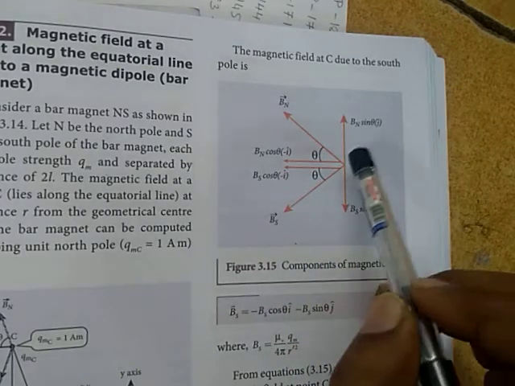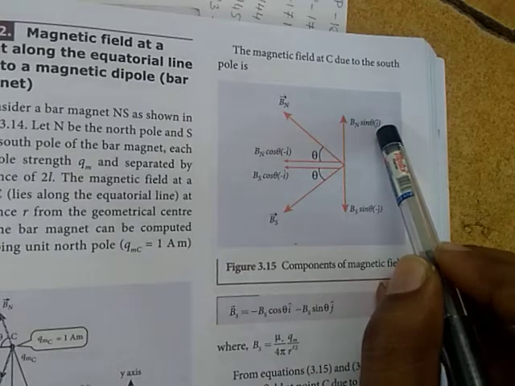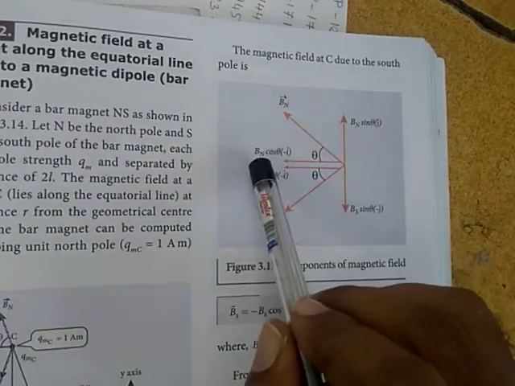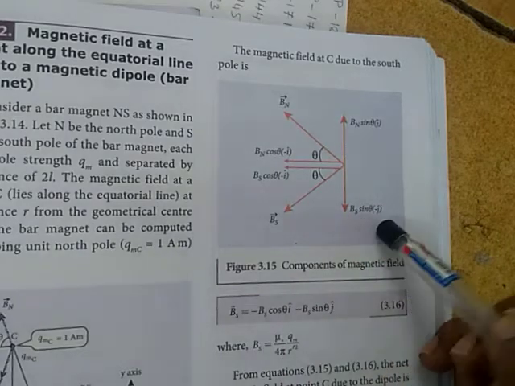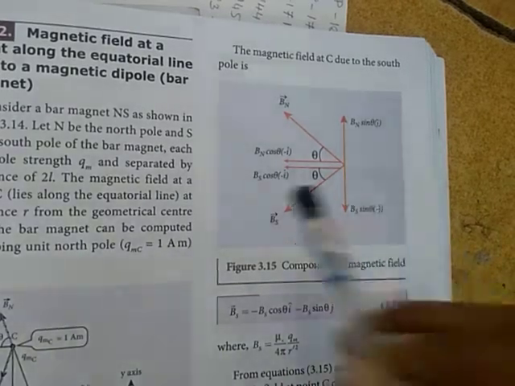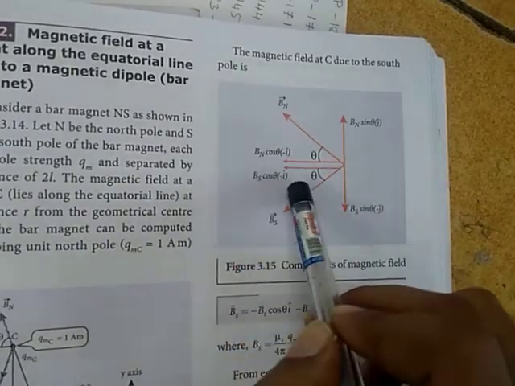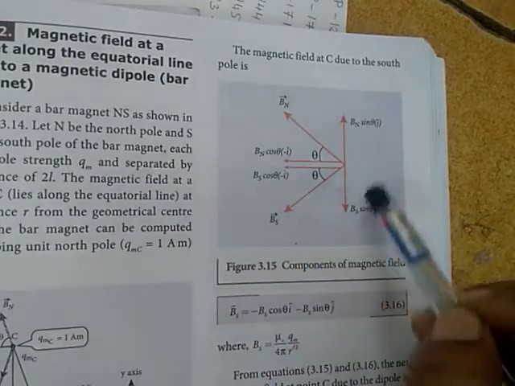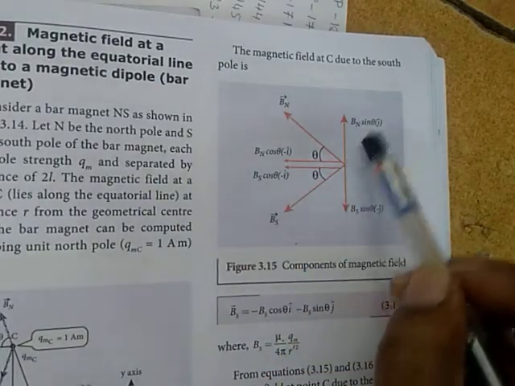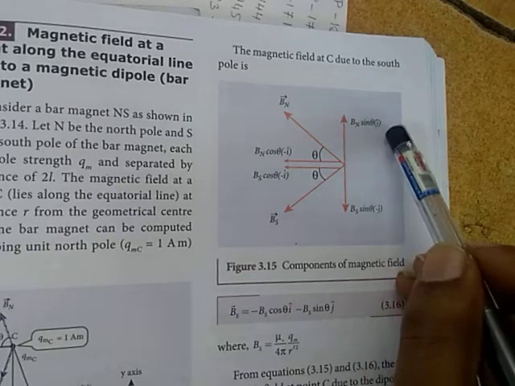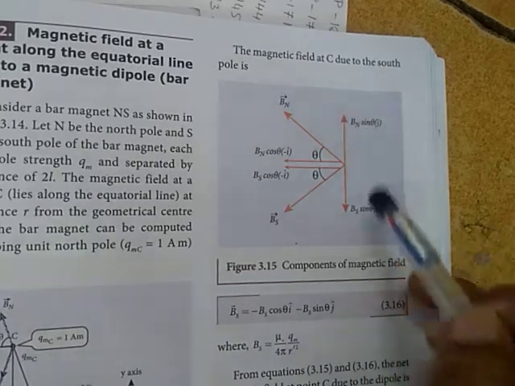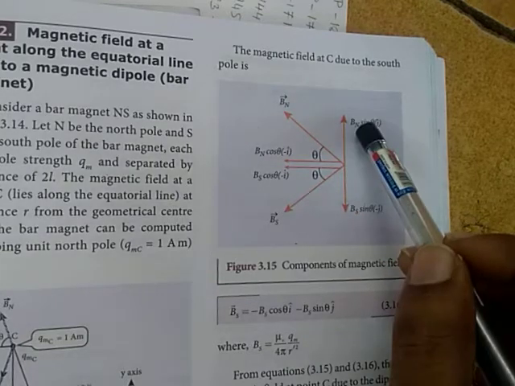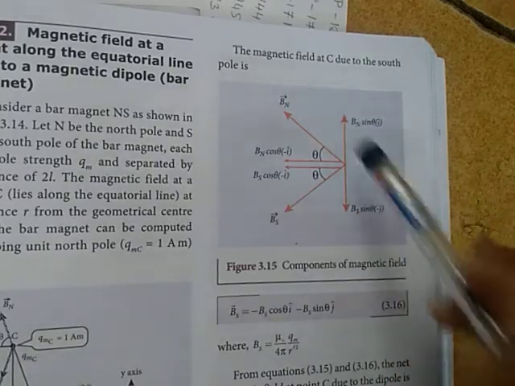Here it is in positive y-axis, so j cap. Here it is in negative x-axis, so i cap. Here also it is in negative y-axis, that is j cap. It is in negative x-axis. These two components, that is the vertical components, Bn sin theta j cap and Bs sin theta minus j cap, these two are equal and opposite, so they nullify each other.